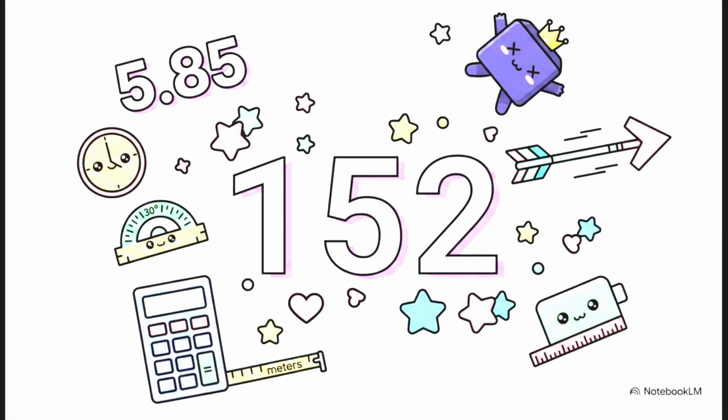And now for the finishing move. We take that 5.85 seconds and we plug it straight back into our horizontal displacement cheat code. Initial speed times the cosine of 30 degrees multiplied by 5.85 seconds. The result, a massive 152 meters. That's our horizontal range. Mini-boss defeated.